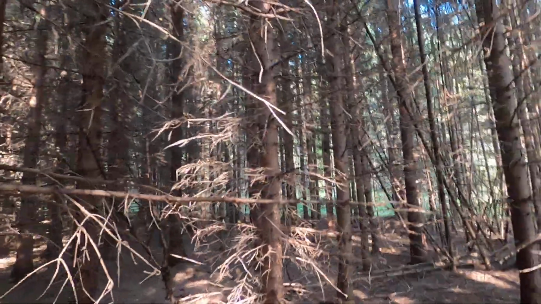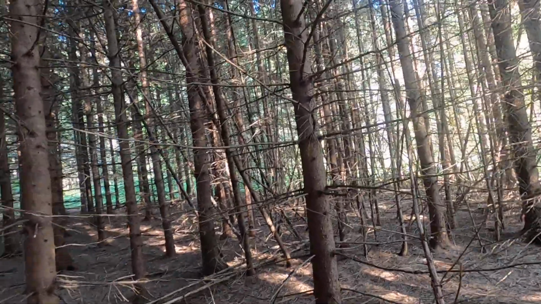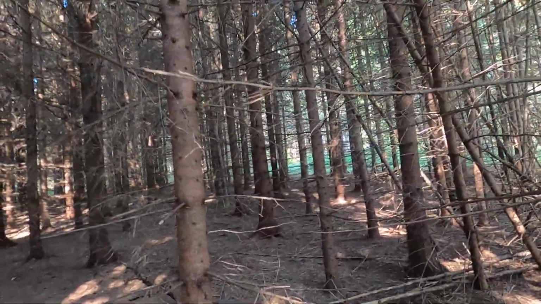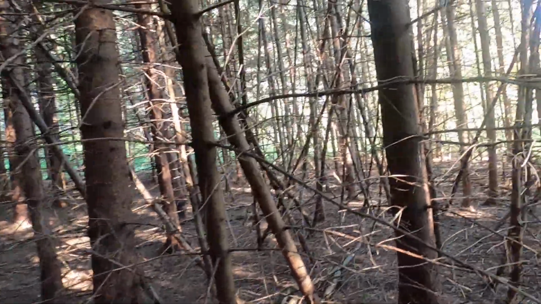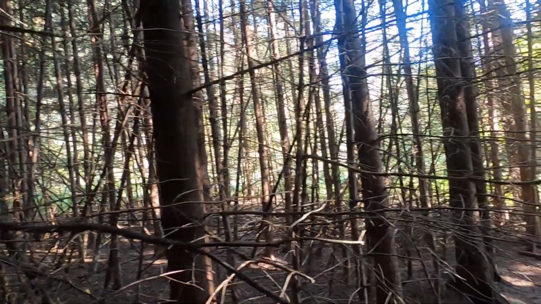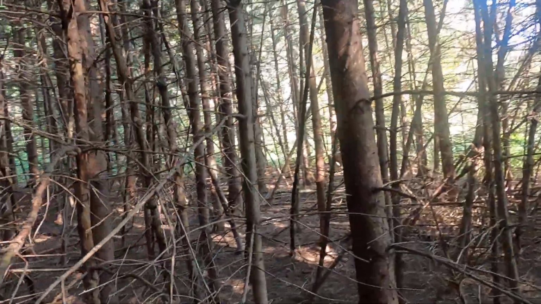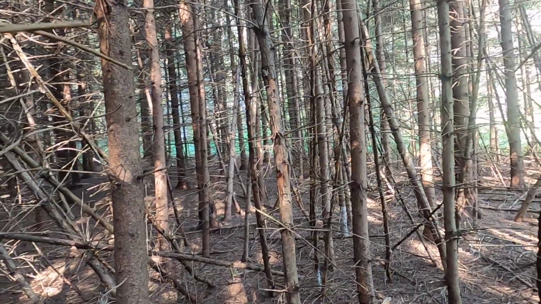And then as we move through the stand, we're coming into increasing stand densities, resulting in smaller diameters. And it goes all the way to 2-foot spacing here. So you can see that we've had lots of stem exclusion in here where we've had 2-foot spacing.